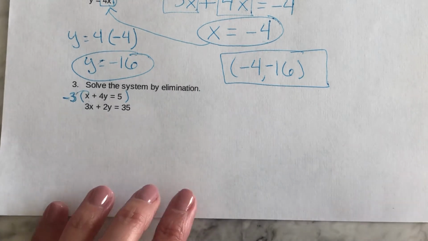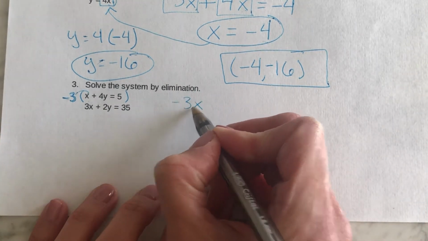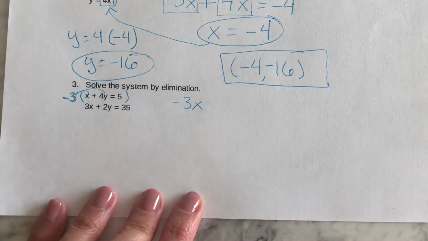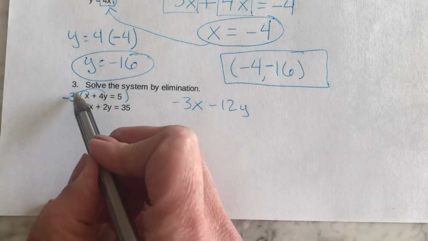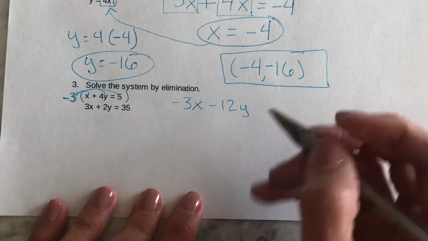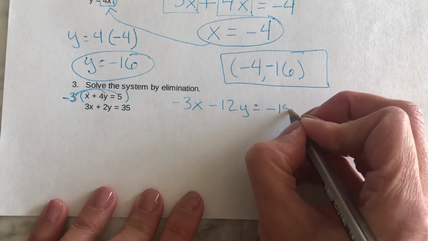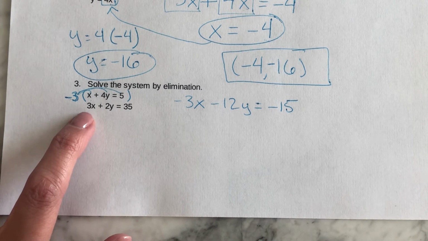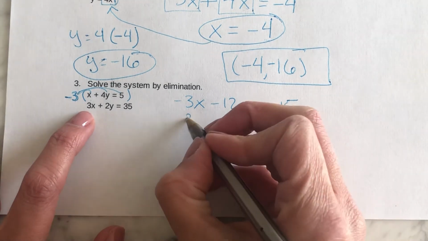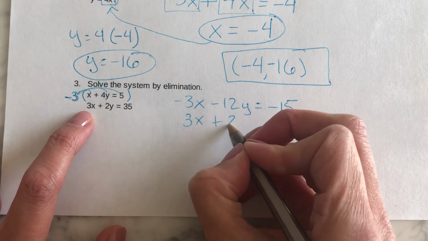So -3 times x is -3x. -3 times 4y is -12y. And then lastly, -3 times 5 is -15. And now the second equation is fine just as it is, so we'll just write it right underneath it.